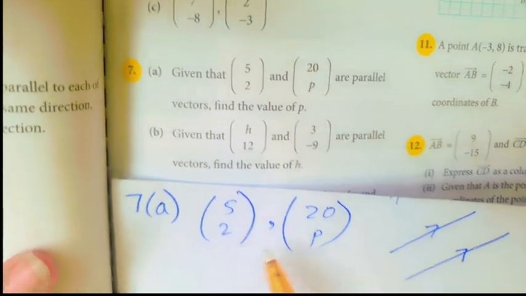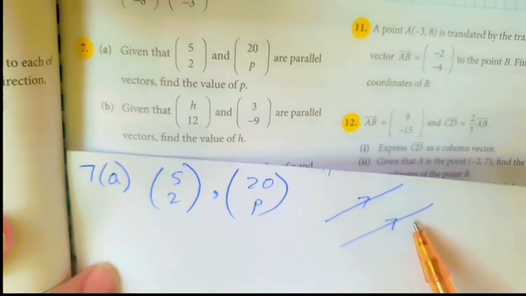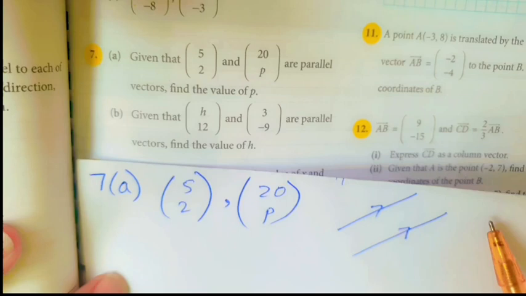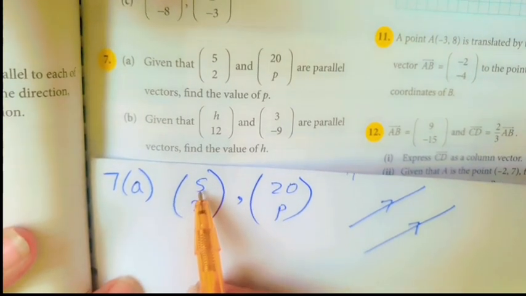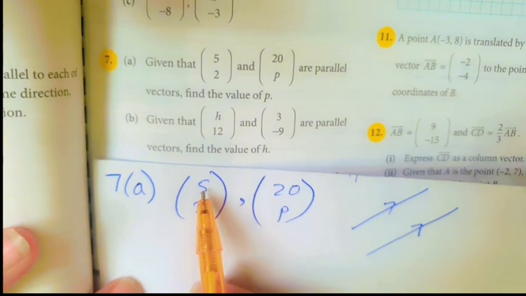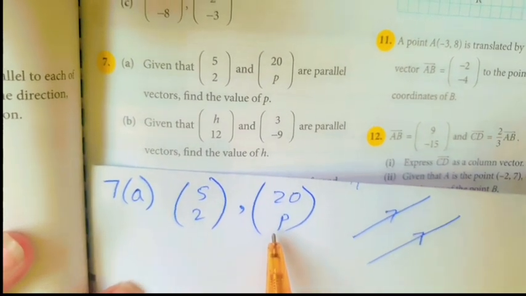Okay, the vectors are given over here and they are parallel. Parallel means that they are equidistant from each other, no matter about the length of the line or about the direction. So 5 is parallel to 20. X component is parallel to x component and y component is obviously parallel to y component.